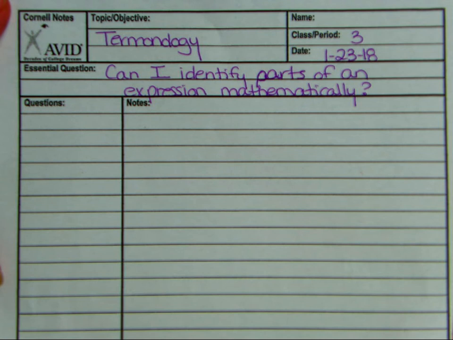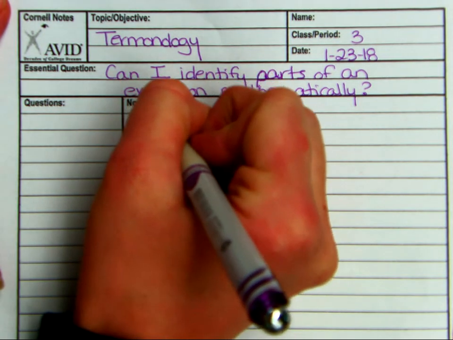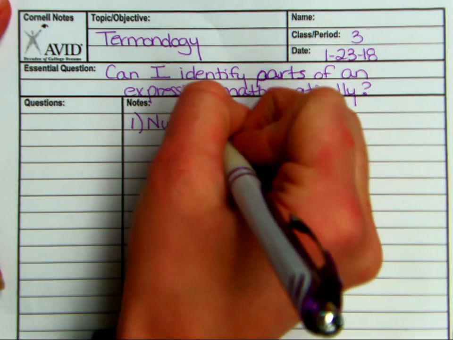Okay, so the first thing we're going to do today is we're going to basically list just some terms that we need to know when we're talking about expressions. And of course, what a better place to start than actually talking about what is an expression. And the first thing we're going to look at is a numeric expression.